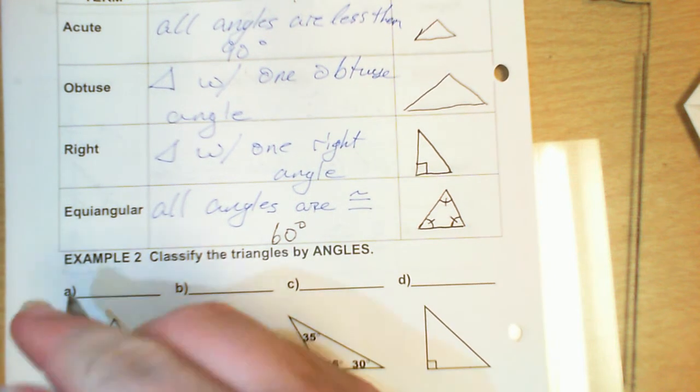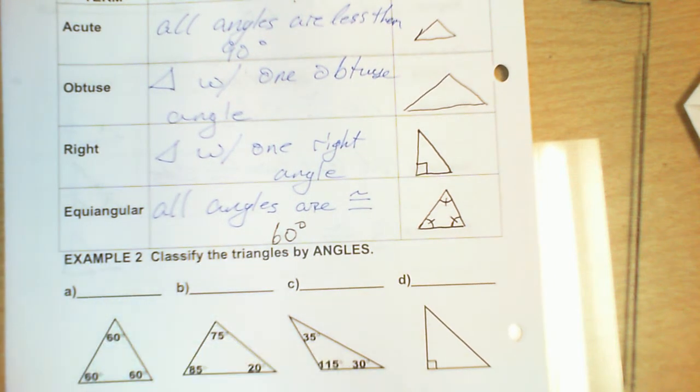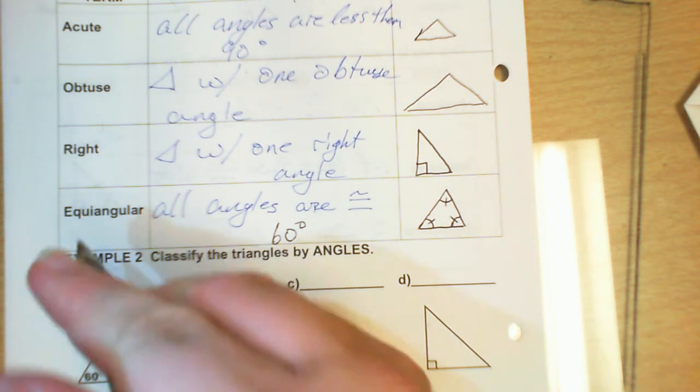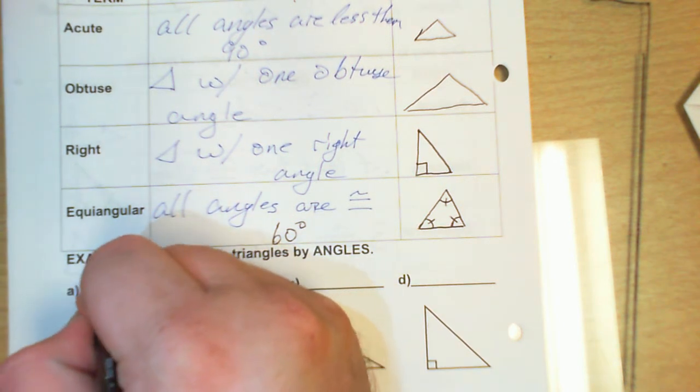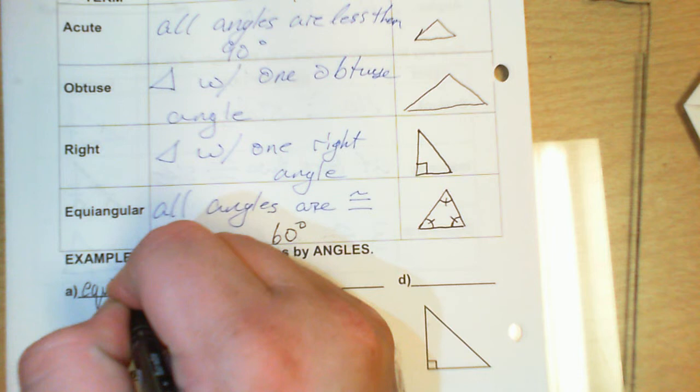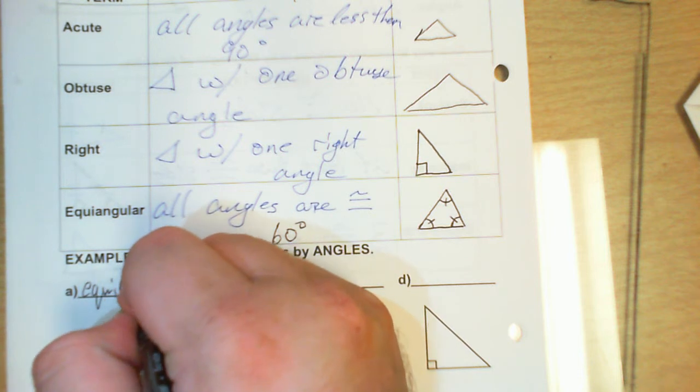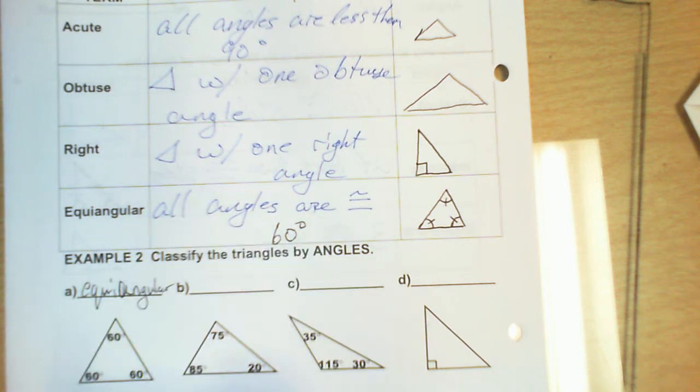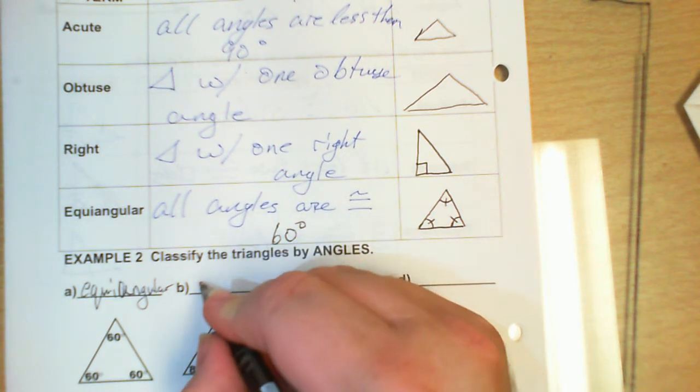So taking a look at example 2, let's classify these triangles. What's the first one? Equilateral. How do I know that? Because they're all 60 degrees. Very good. Okay? What type do I have here? Well, what type of angle is 75? It's acute. What is 85? Acute. What is 20? Acute. They're all three acute, which means this type of triangle is? Acute. It's an acute triangle.